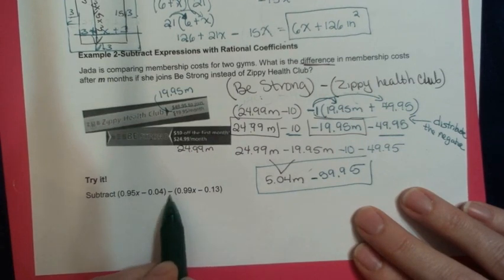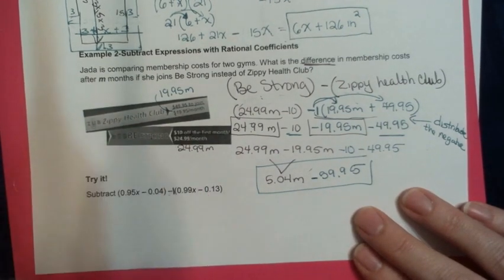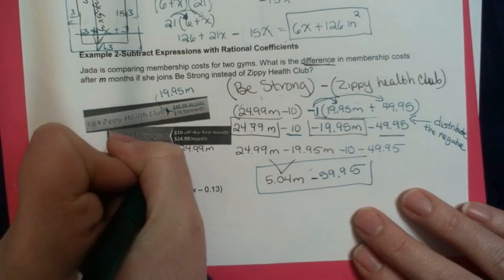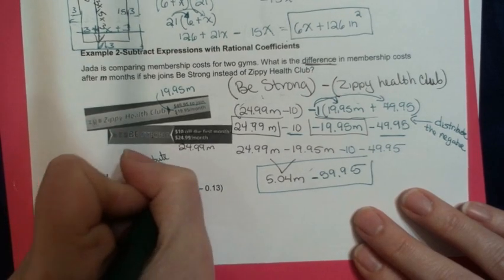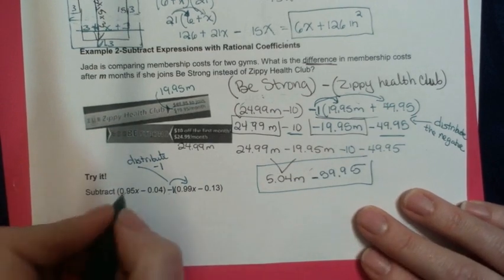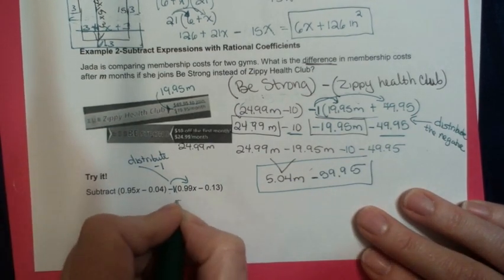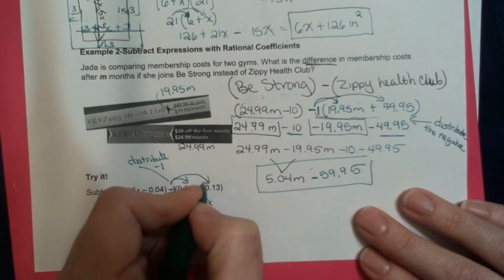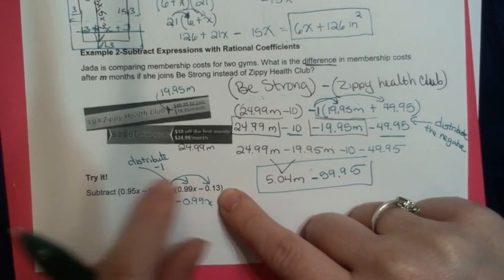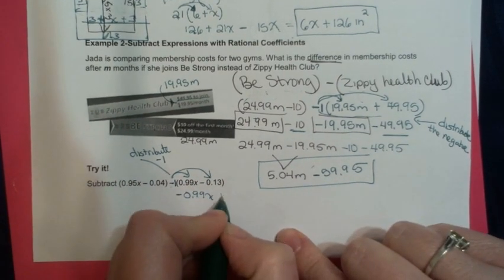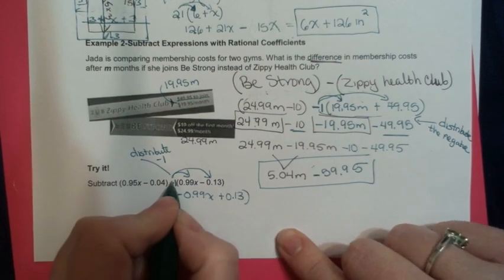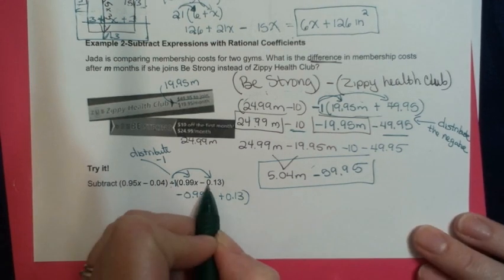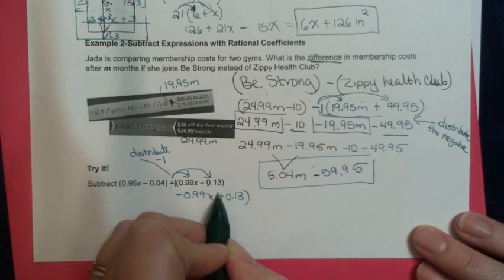Seeing that there is a negative right here, I know I have to distribute a -1. So distribute -1. So -1 times 0.99x will give me a -0.99x. And if you see here, I'm going to distribute to a -0.13. A negative times a negative is going to turn that to a positive. So if you're distributing a negative, the sign that's attached to the term will be opposite of what it is. Since this is negative, it turned to a positive.